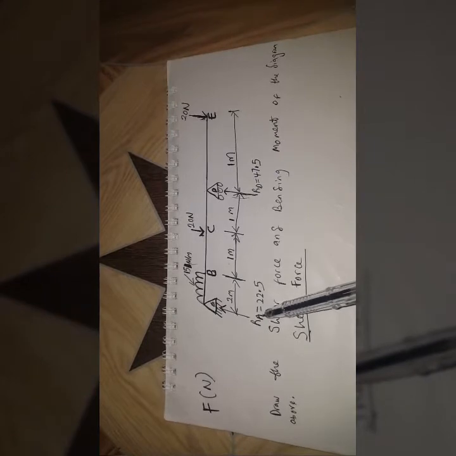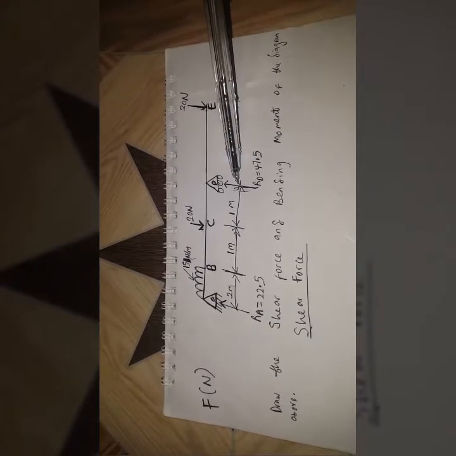So the question above, we were told to find the shear force and bending moment of the diagram. So at point A we have a point load, at C we have another point load, at D we have a point load, and at E we have a point load. Between A and B we have a UDL, uniformly distributed load.